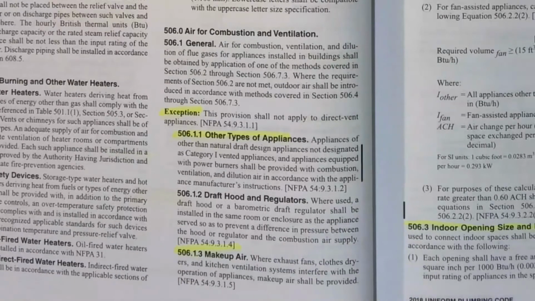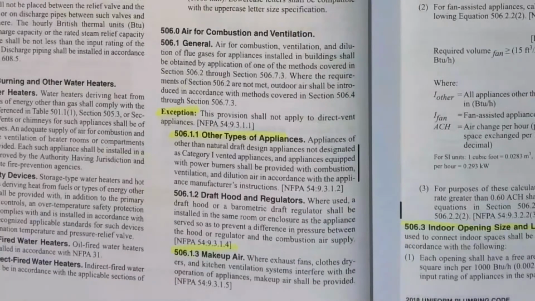Okay? Makeup air. Where an exhaust fan, clothes dryer, or kitchen ventilation system interfere with the operation of the appliance, makeup air shall be provided. So in other words, let's say your water heater is in the garage, and in the garage you have your clothes dryer and maybe an exhaust fan just to get some of the heat out of the garage during the summer.